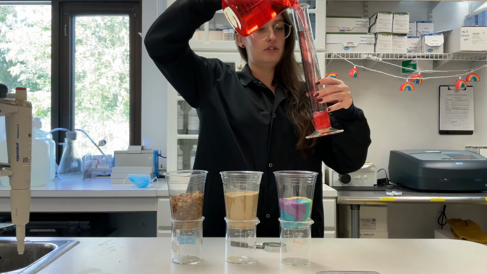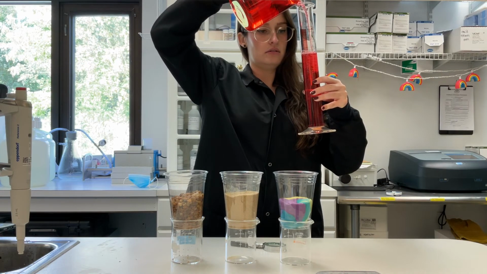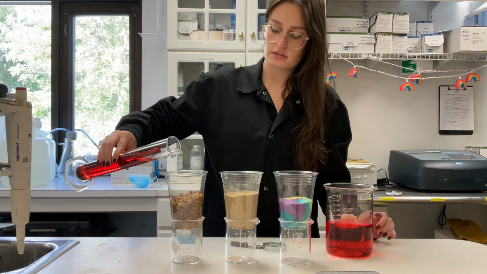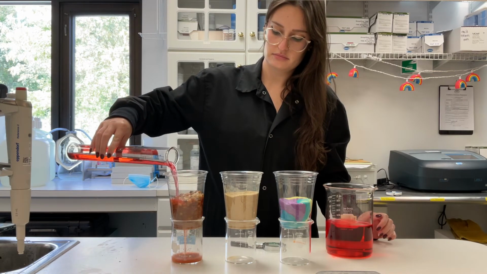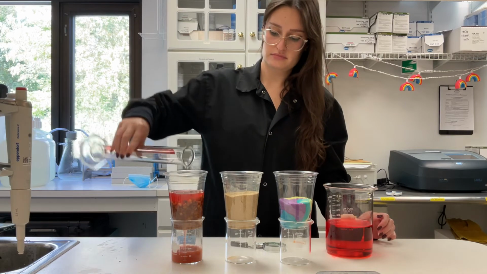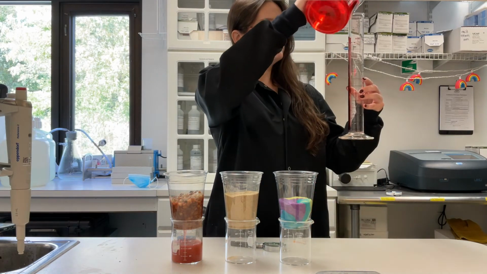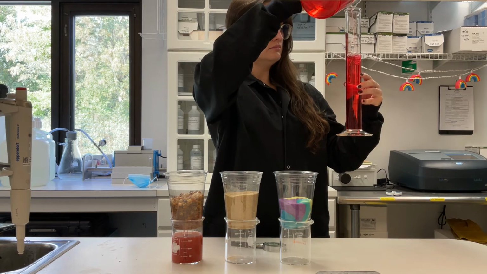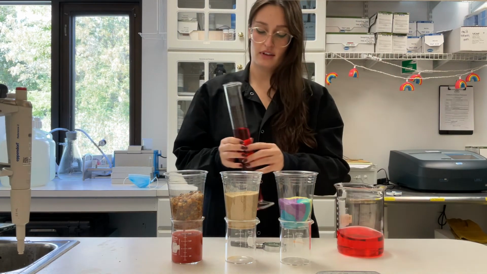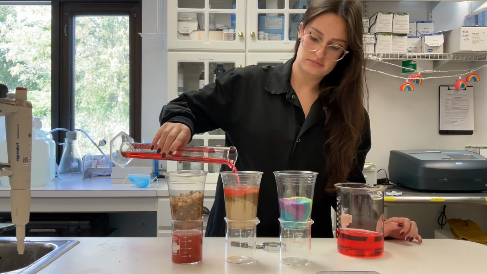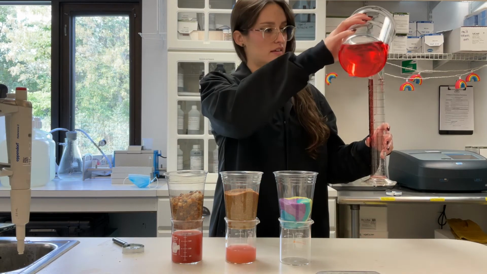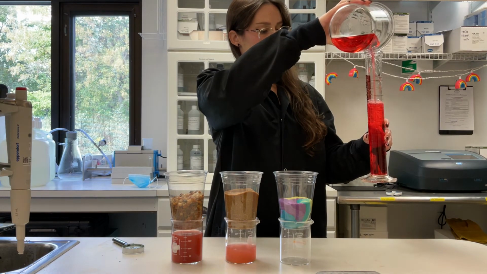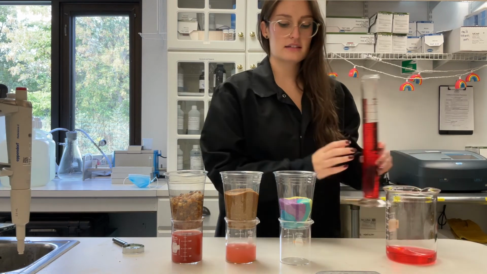We're going to be pouring 200 mils. Pouring into the gravel first. Now the sand. And lastly, the clay.